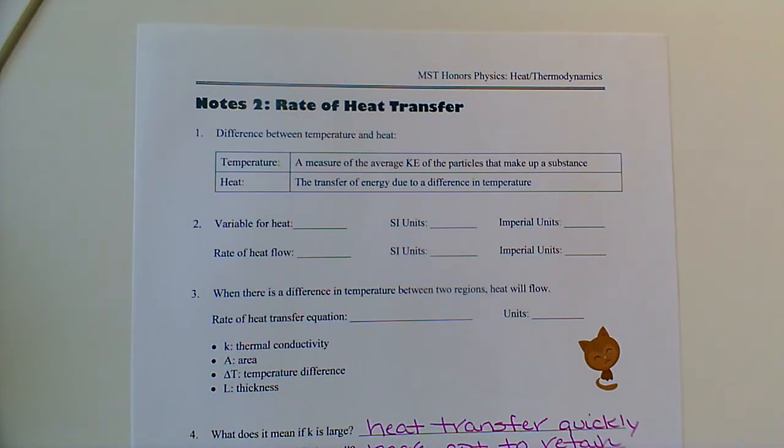Okay, in this video, we're going to talk about something called the rate of heat transfer. So what I mean by that is, you know that we lose heat maybe through the walls and the windows of our house in the winter time. We also know that we lose body heat when we go outside in the winter time due to the coldness.